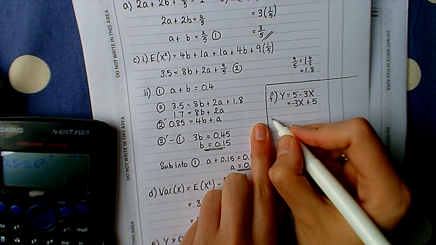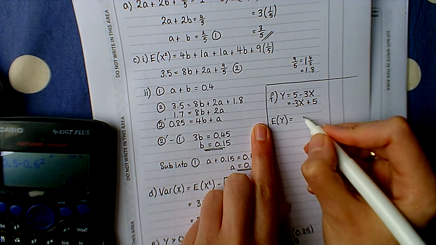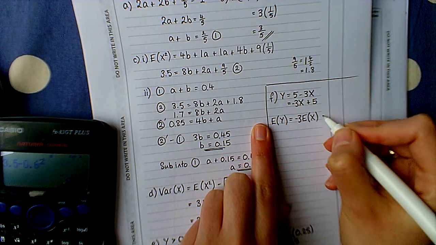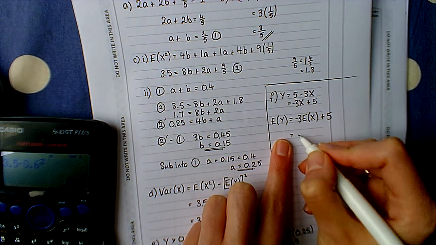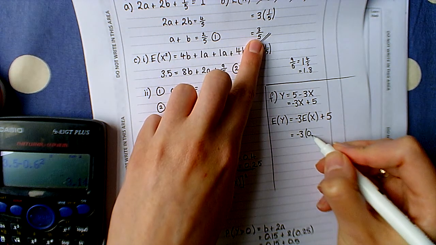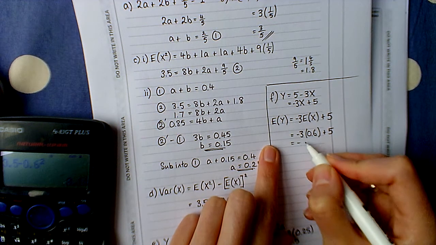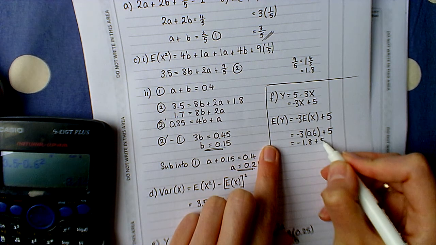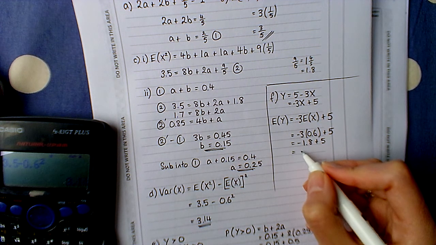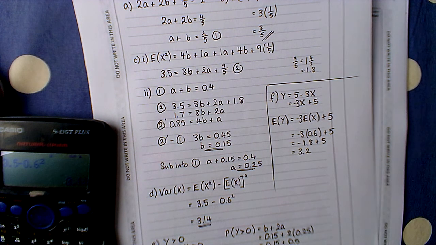Now, both of those things are going to change the mean. So what I want to do to find the expected value of y is I want to take the expected value of x, multiply it by -3, and then add 5. So this is going to be -3 times, now the expected value of x is there, 0.6 plus 5. So that will give me -1.8 plus 5. So altogether that would give me 3.2.